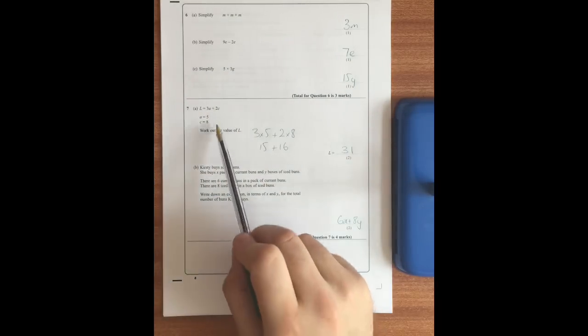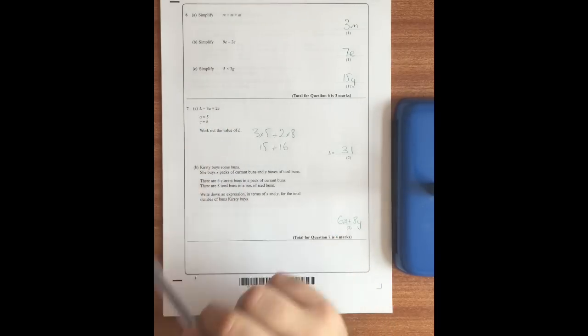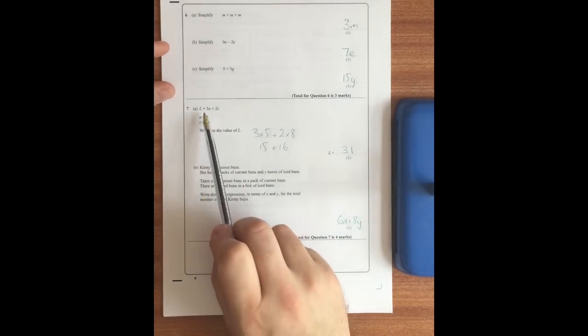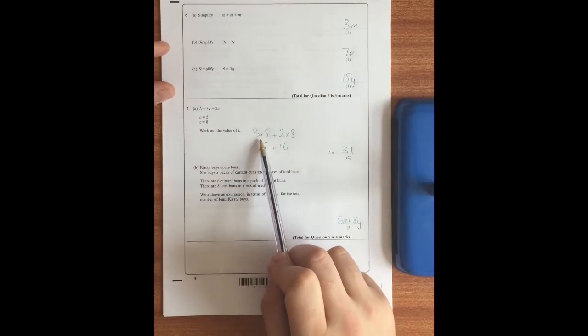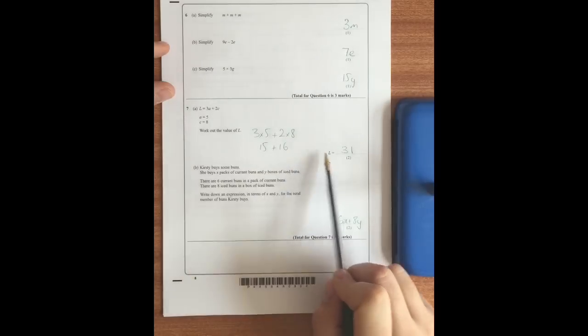Question 7. Using this formula, work out the value of L when A is 5 and C is 8. Well, that means do 3 lots of A, so 3 lots of 5, and 2 lots of C, so 2 lots of 8. So 3 5s are 15, 2 8s are 16, add them together, get 31.